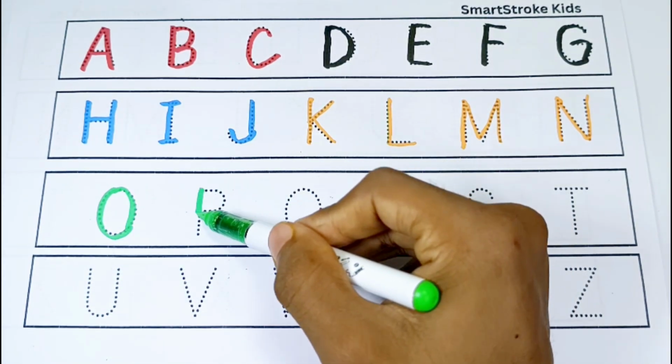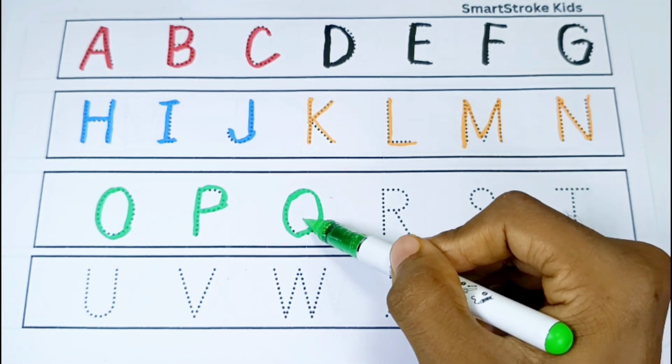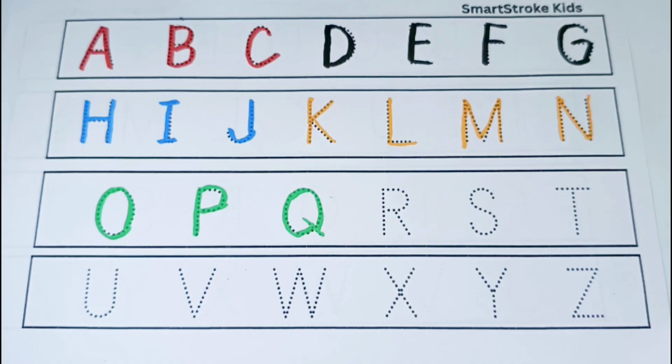O for octopus, P for parrot, Q for queen. So now you draw R and use yellow color.